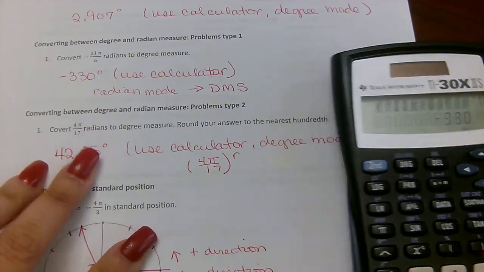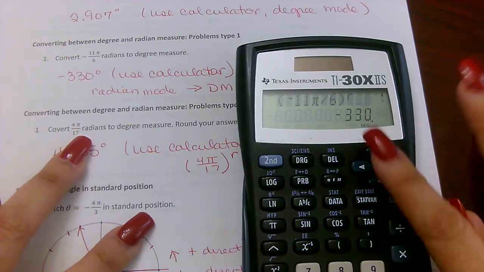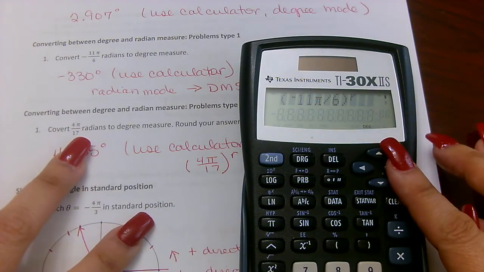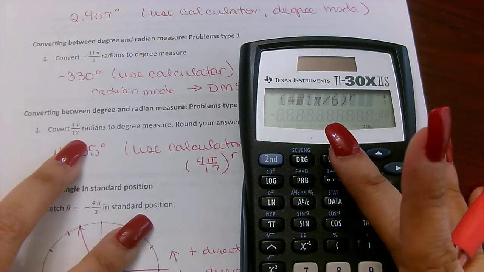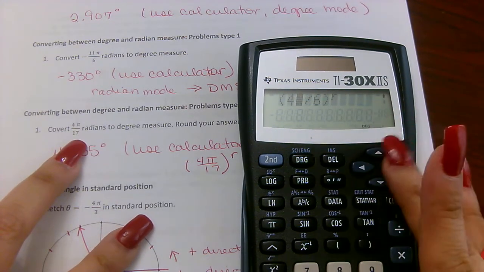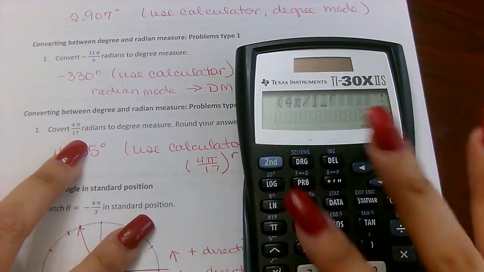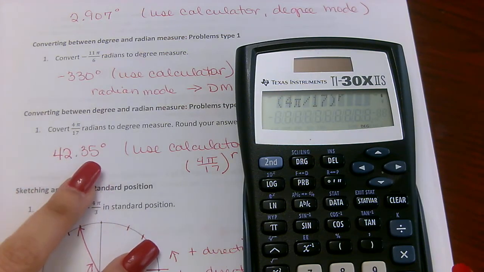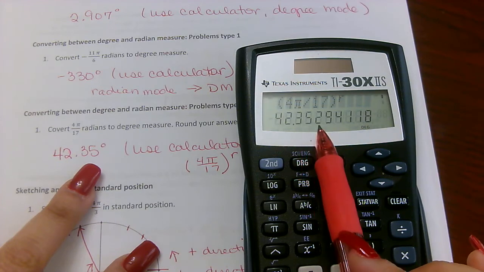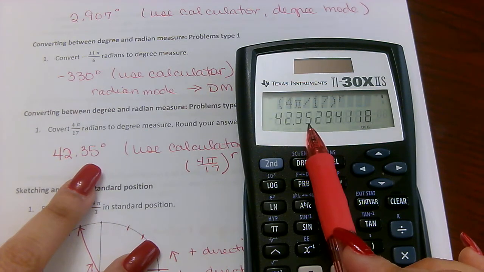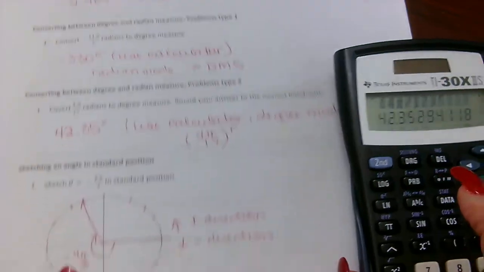Here you're going to do the exact same thing. It's asking you to round to the nearest hundredth. So I'm going to scroll up and replace these numbers with a 4 and delete the other unnecessary numbers. 4 pi over 17. I'm going to insert another number, 7, and then press enter, and there's my 42.35. This 2 makes this 5 stay the same, okay? And I also put that note here. This is using the calculator.